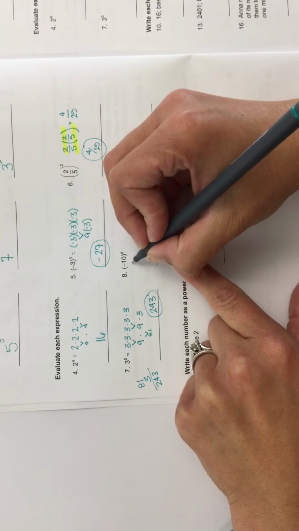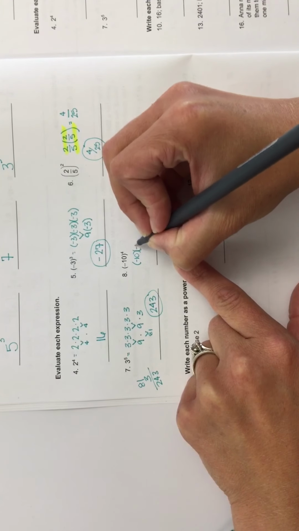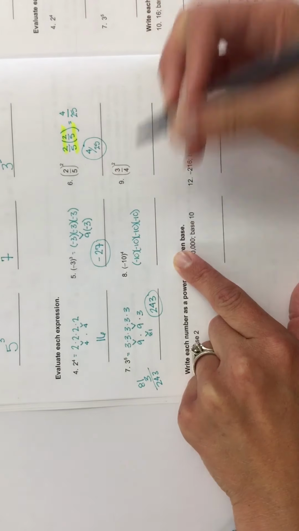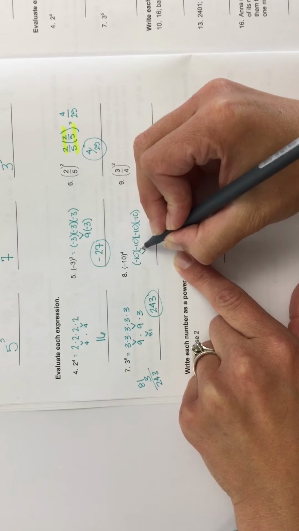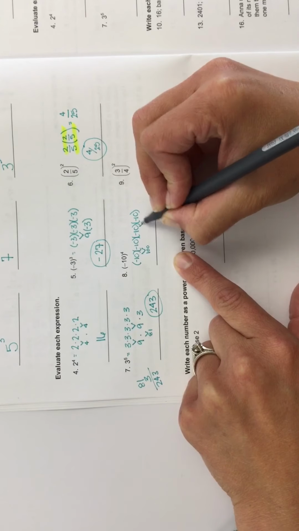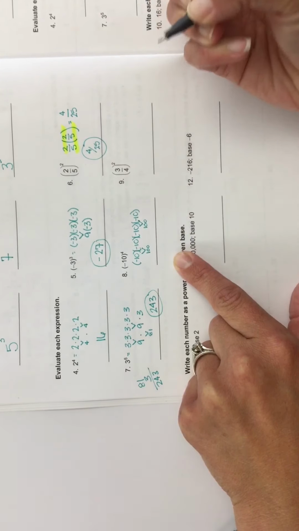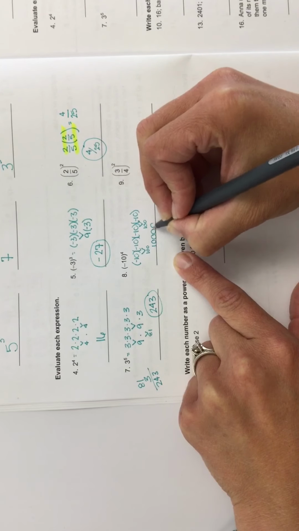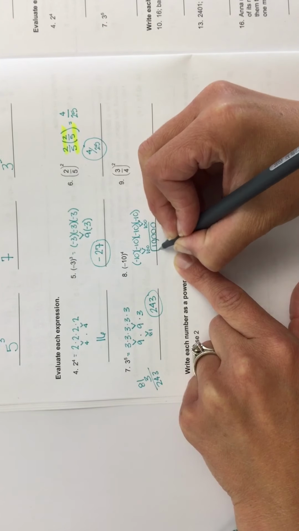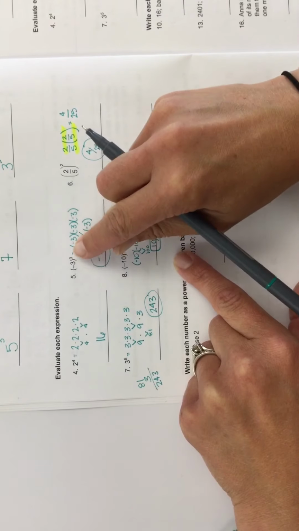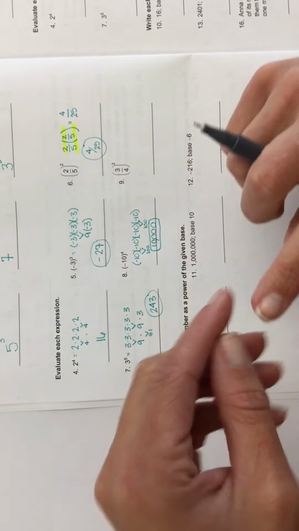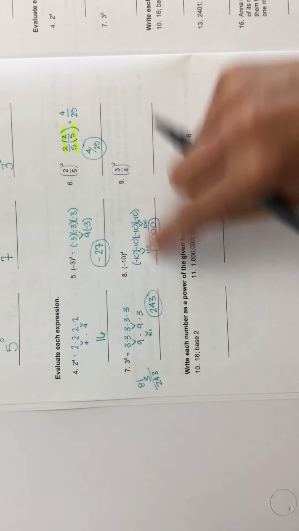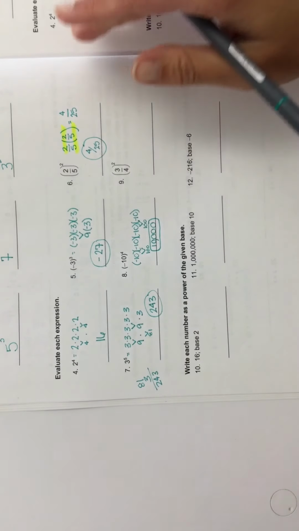On this one, I have a -10 times itself 4 times. So negative and a negative gives me a +100. Negative and a negative gives me another +100. So it turns out to be +10,000. Generally, if you have an odd exponent, it's going to be a negative number, and then an even exponent with a negative base, you get a positive number.